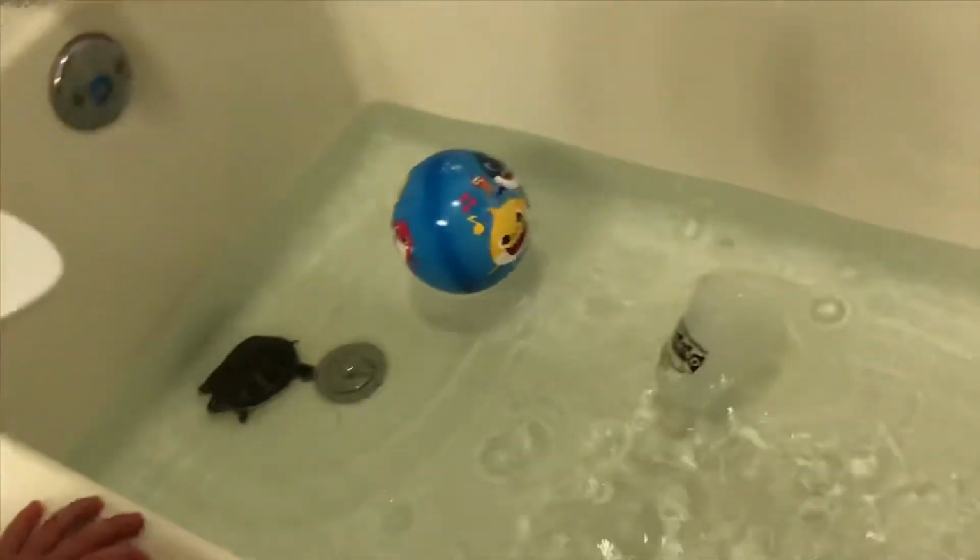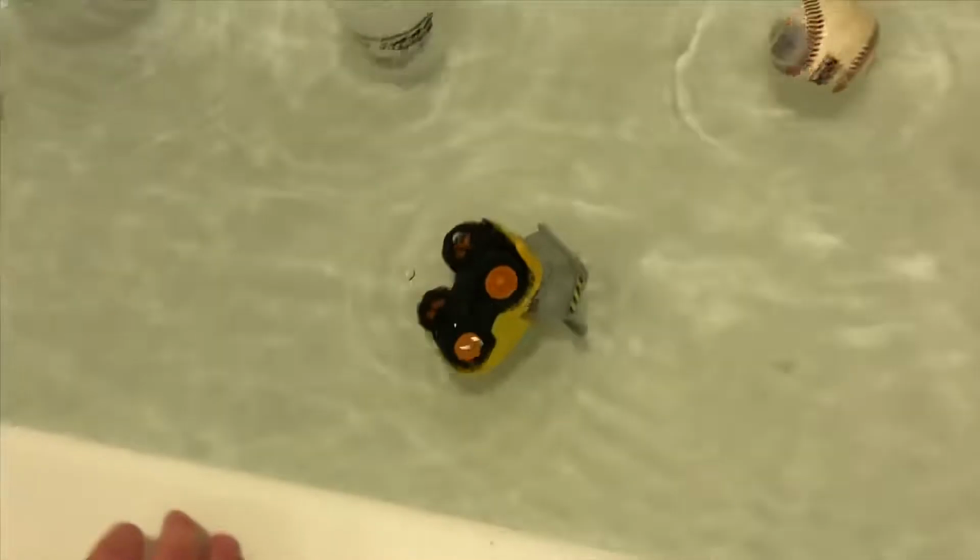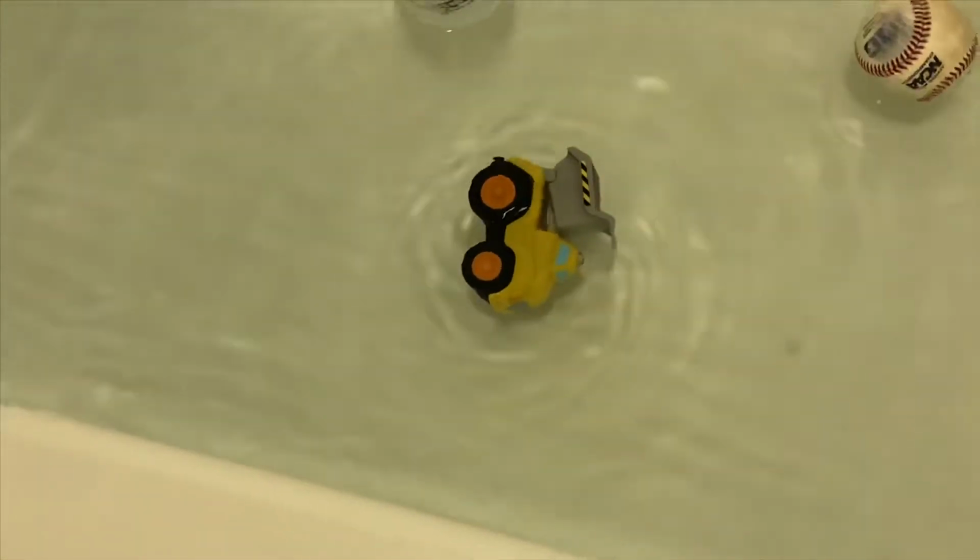Floating. Fourth item, toy truck. What does that do? It is barely floating. Next item, hard-boiled egg. Uh-oh. Sunk and cracked.